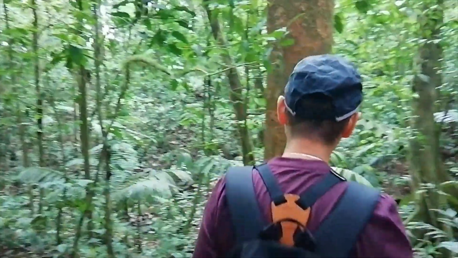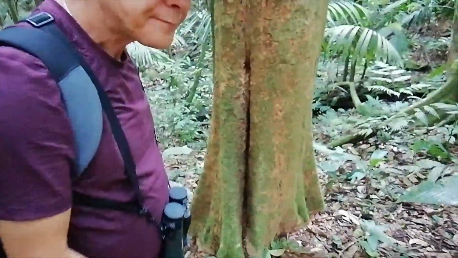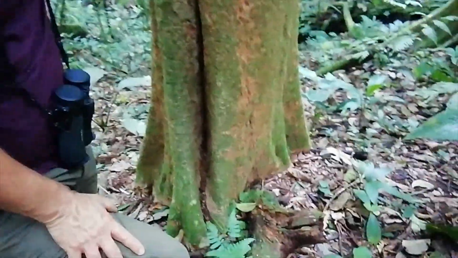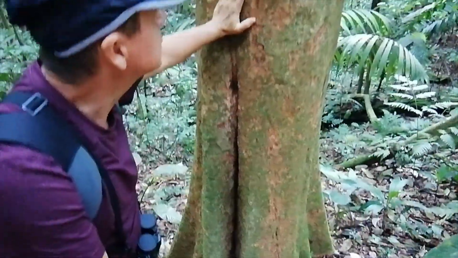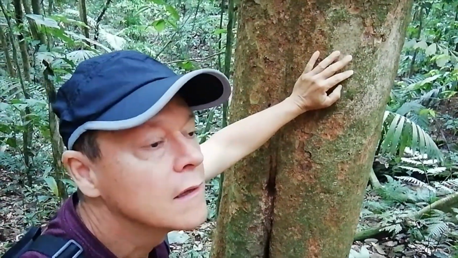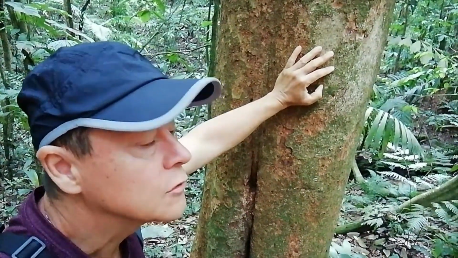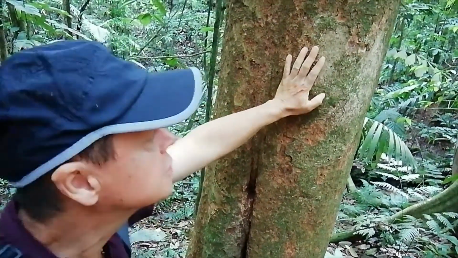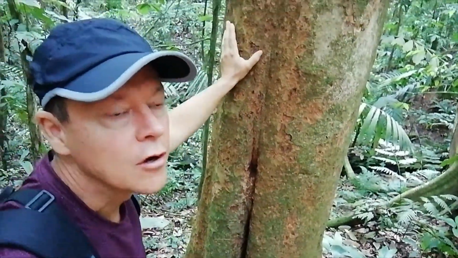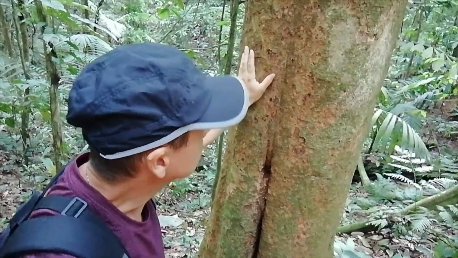Notice the coloration of the bark. This is something very cool. Some dendrologists, which are tree experts, are able to tell people like you the differences between species of trees just by looking at the color of the bark of the trees.